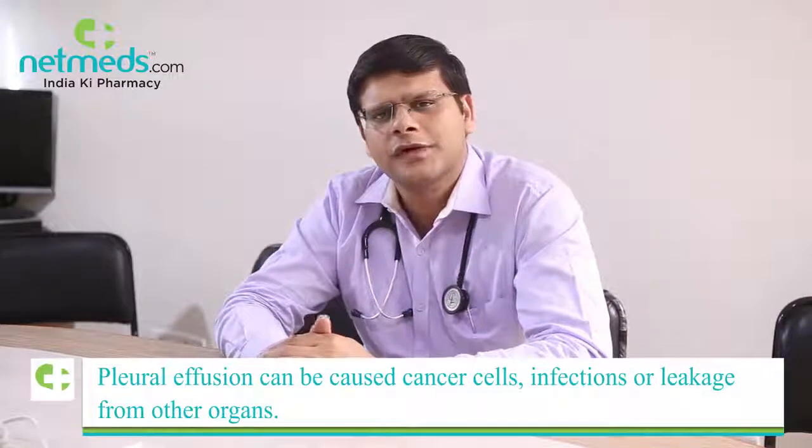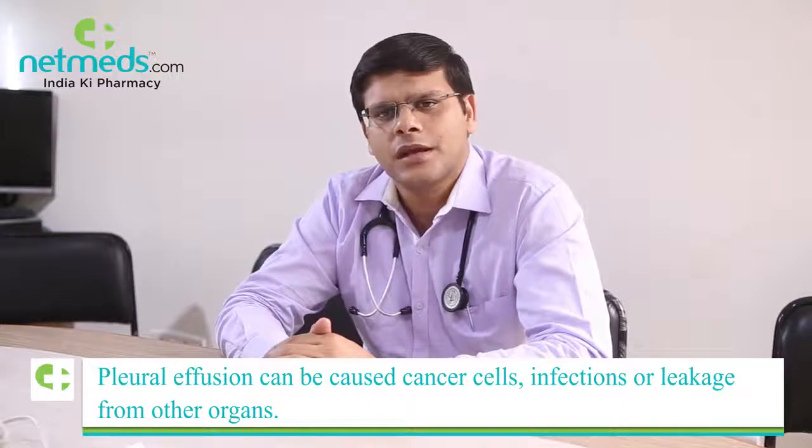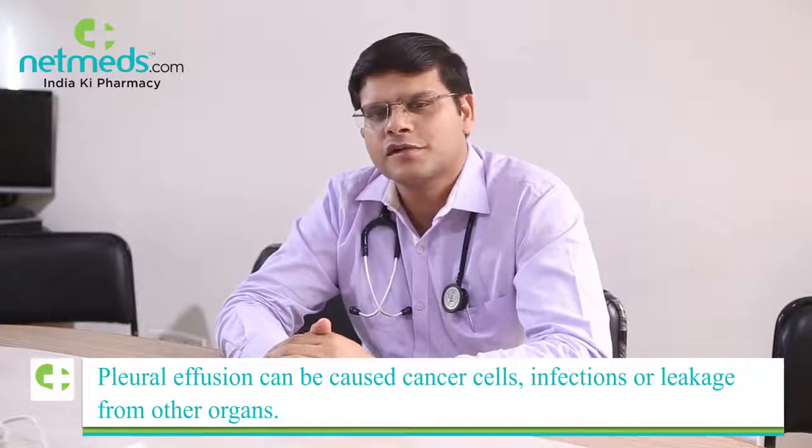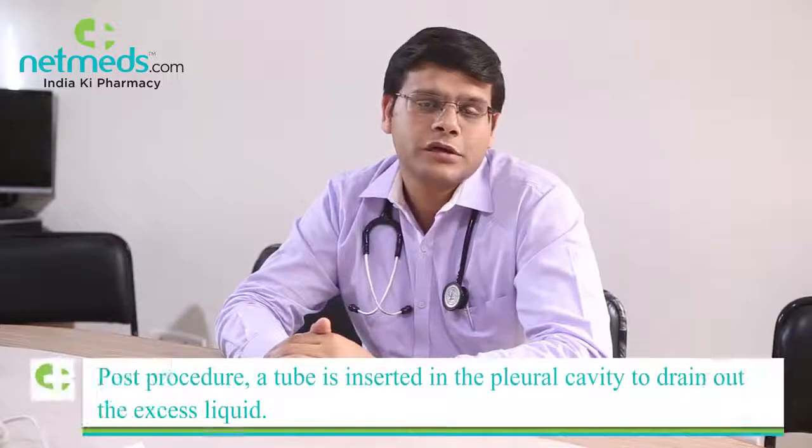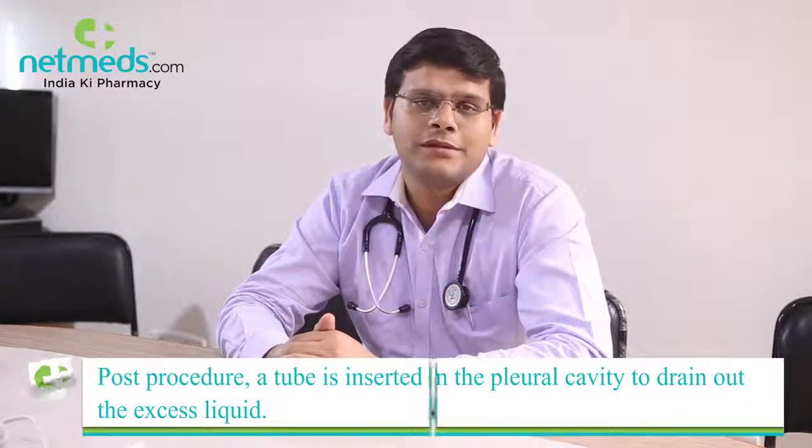In these patients, we create a window or a hole into the chest cavity through which we insert our endoscope and visualize the pleura, and we can take biopsies also. Post procedure, we usually put a tube there and it drains all of the fluid present in the pleural cavity. The thoracoscope can also be used to break the adhesions of the pleural cavity so that the lung can inflate. Plus, in some patients, you can also put talc to do pleurodesis so that the patient does not have recurrent pleural effusion.